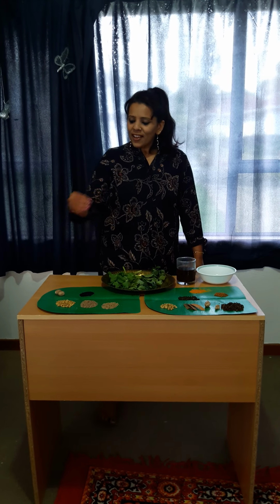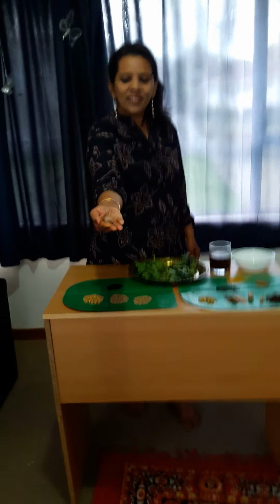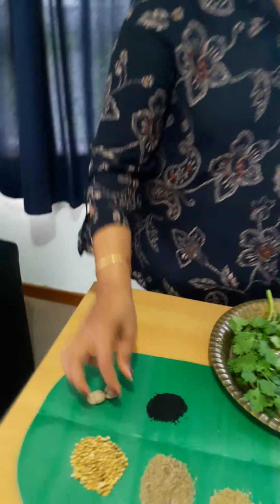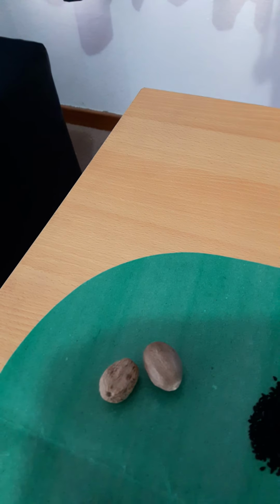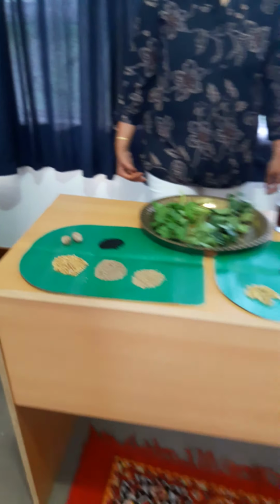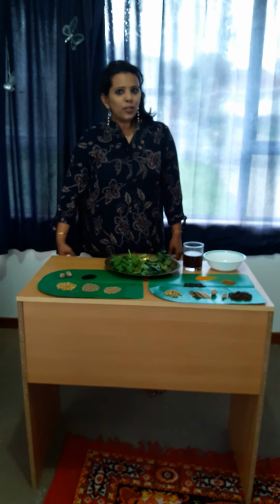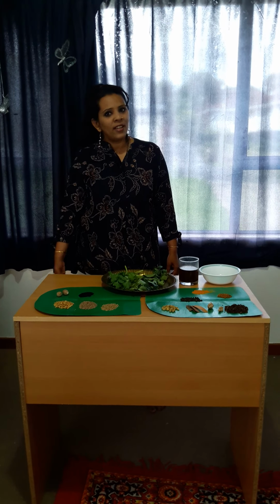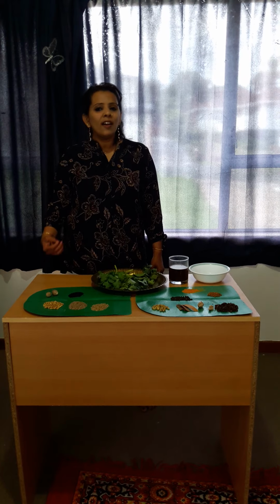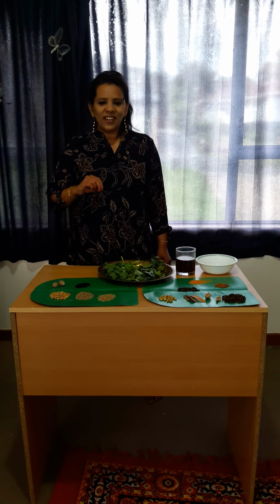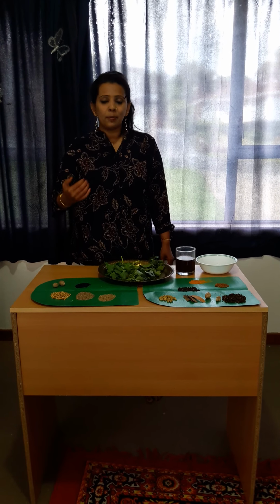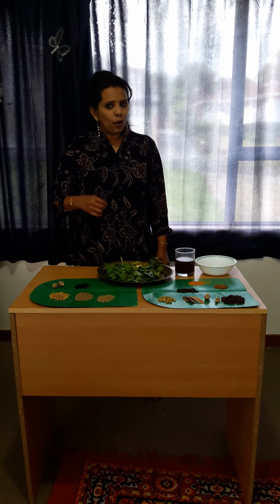Now we have nutmeg. So this is nutmeg for you. Nutmeg is Myristica fragrans. Nutmeg has the property to cure diarrhea. So usually, like in Ayurveda, for diarrhea, we use nutmeg powder. You can roast a little bit of nutmeg, add it to honey, and have it if there is a problem of indigestion or diarrhea.